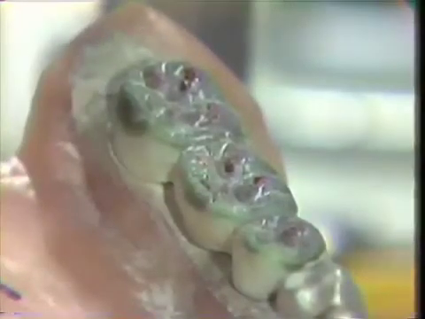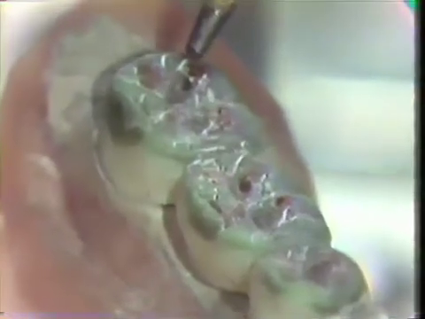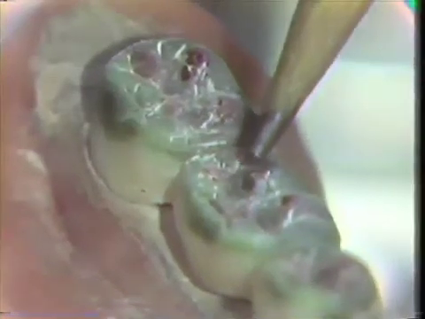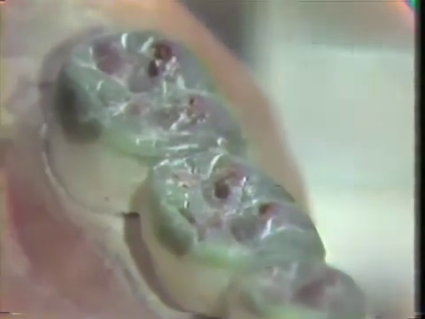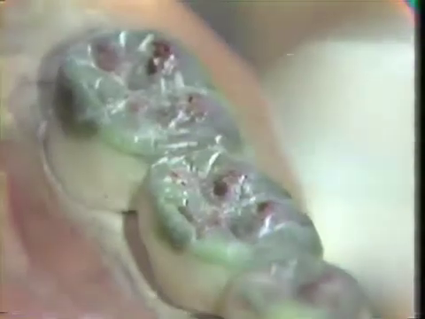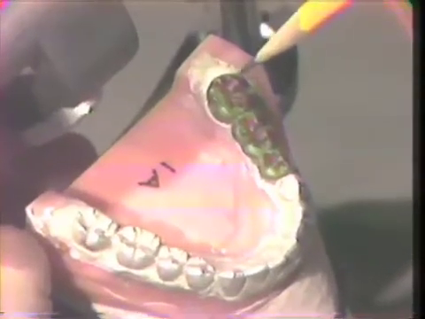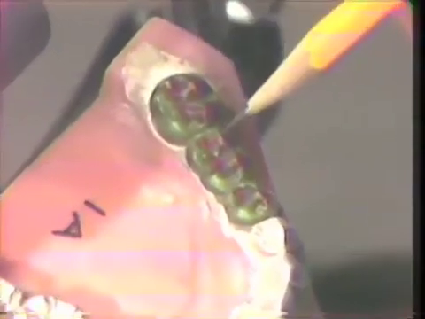Close examination of the wax-up does reveal that on the mandibular pontic and on the mandibular second molar wax-up, a balancing interference is present. These are on the lingual inclines of the buccal cusps. After removal of these interferences, our wax-up will be ready for spruing and casting. We've now removed those interferences on the lingual inclines of the buccal cusps of the molar and the pontic wax-up.